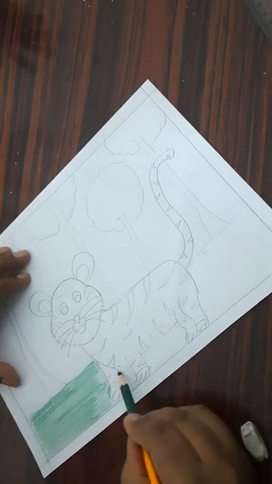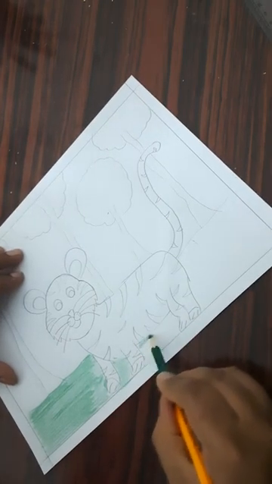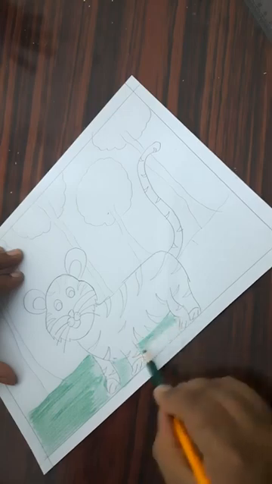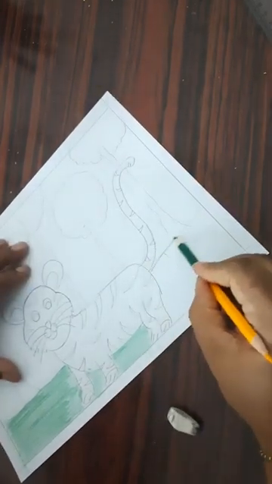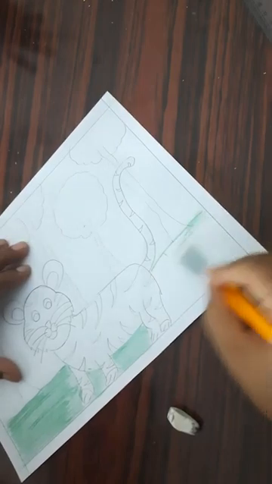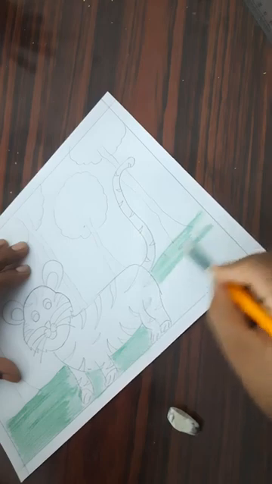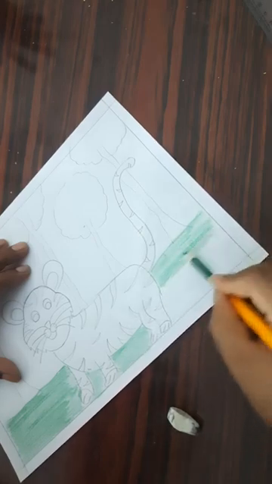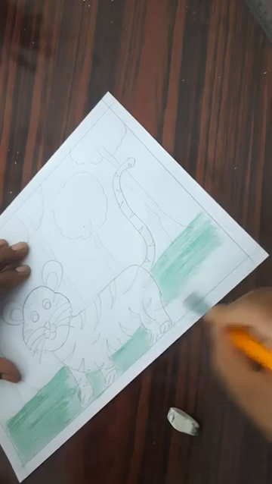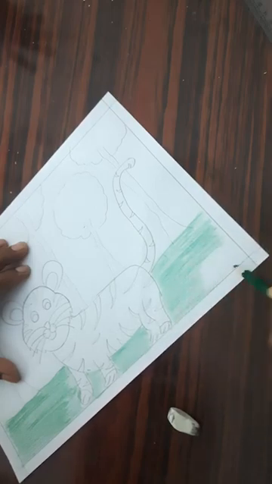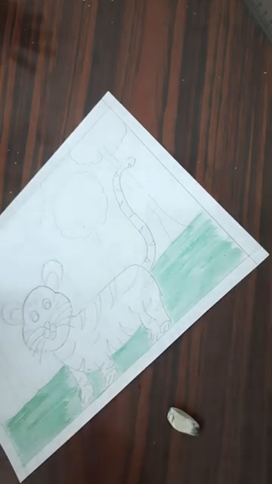So we are doing it like grass. Just draw the outline and fill it with dark green color. You can use crayons if you have crayons. I am using color pencils. You can use whatever you want.